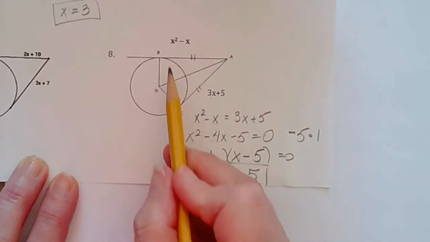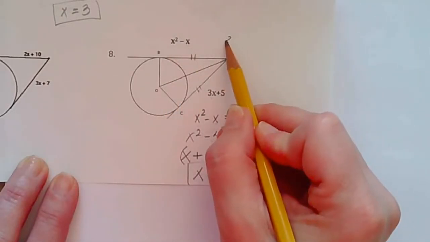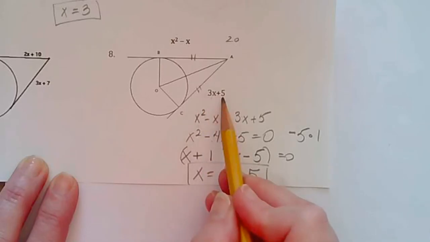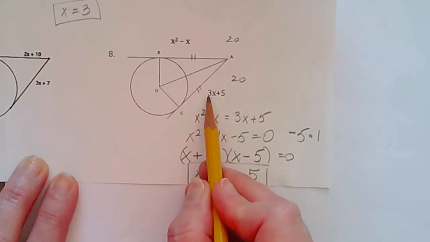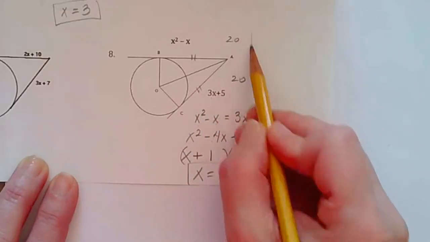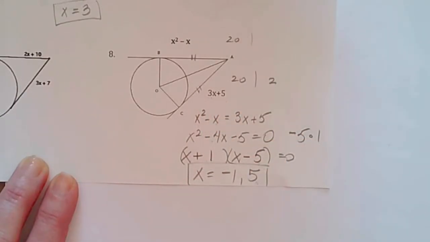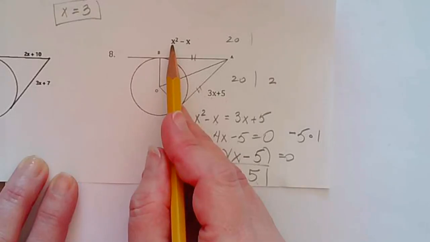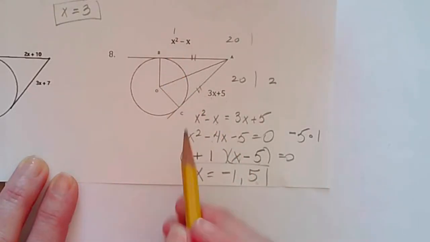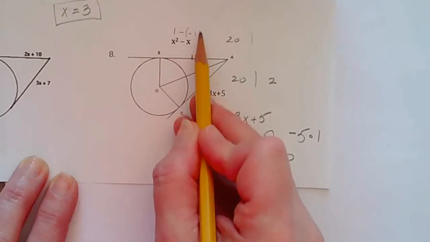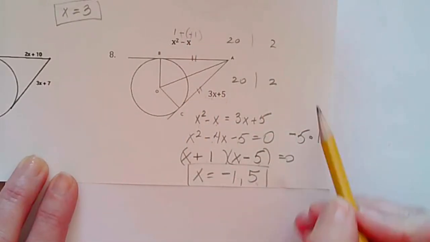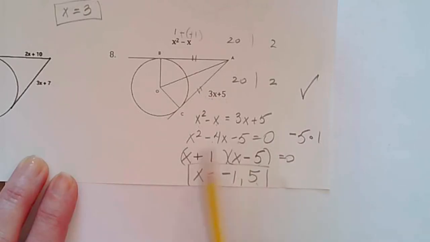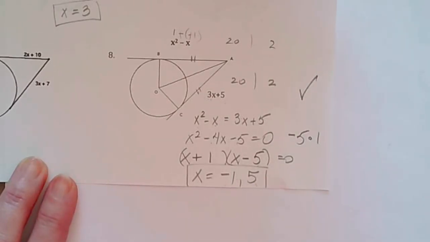5 definitely works. 25, that's going to be 20. And if you plug 5 in here, 15 and 5, that's 20. Plug in the negative 1. Negative 1, that's a negative 3 plus 5. Well, that's going to give you 2. If you plug negative 1 up here, negative 1 squared is positive 1, minus a negative 1 is plus a positive 1, which gives 2. Both solutions work. So the two solutions here for x are negative 1 and 5.